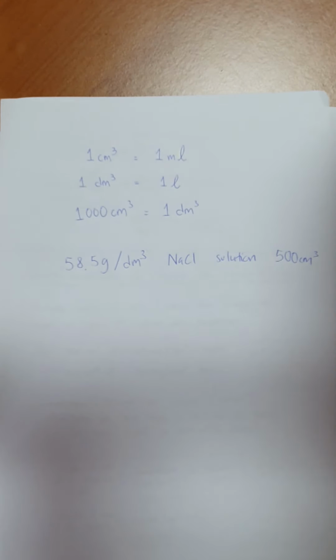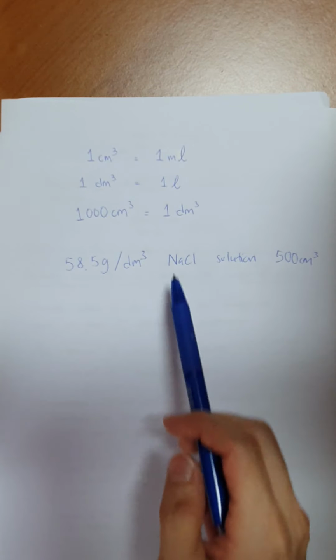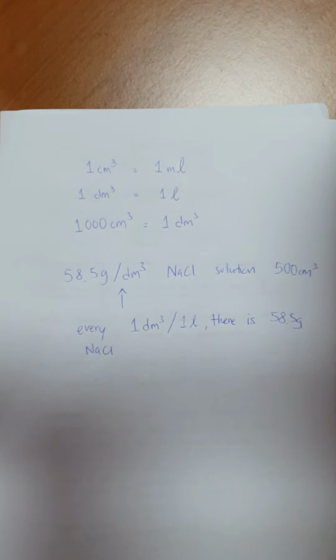So now I have 500 cm cube of NaCl solution at a concentration of 58.5 grams per dm cube. Let me explain what this 58.5 grams per dm cube means first. What this means is that in this salt solution, where I put NaCl in water, every 1 liter of salt solution has 58.5 grams of NaCl. So that's what it means.